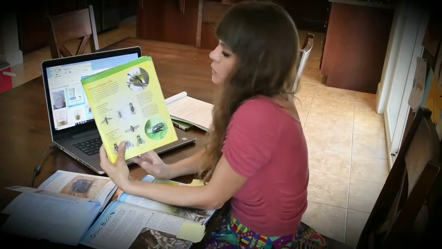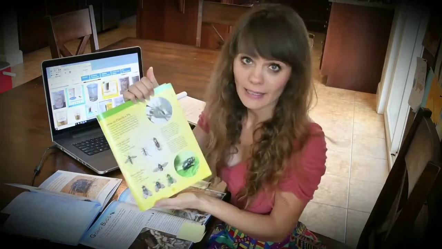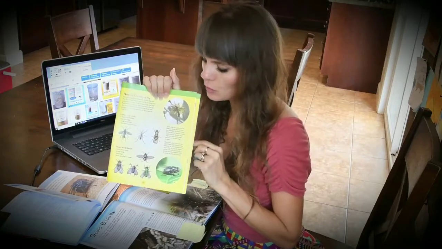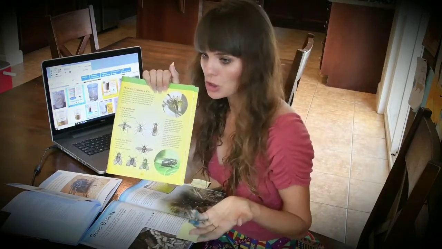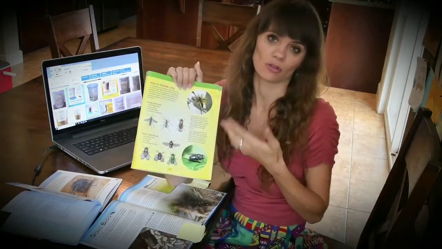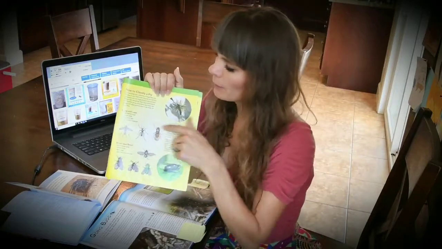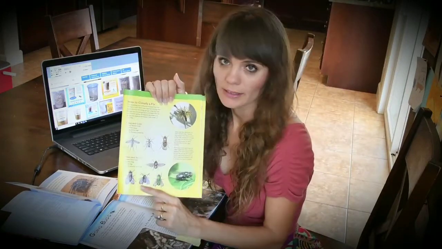So for English, we are going to learn about how to classify a fly. In this book, they say that there's two ways. When we're watching YouTube videos, there might be other ways. So that's when we're going to learn more in depth. But here they're saying long and lean, short and stout.